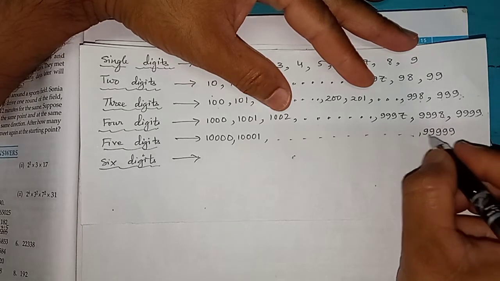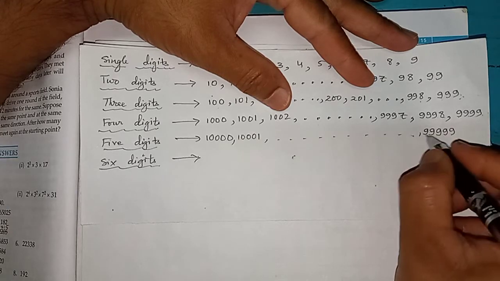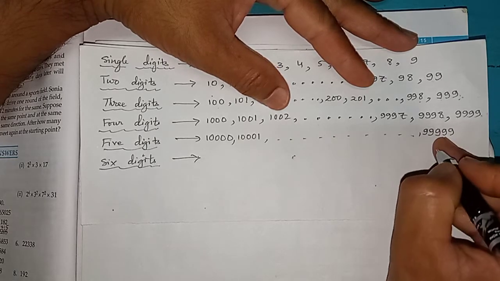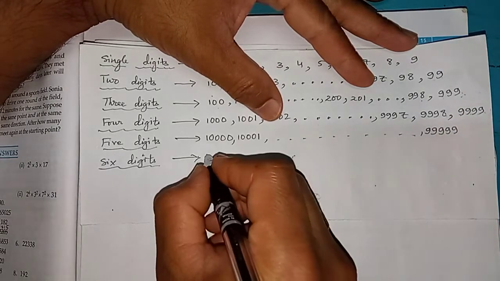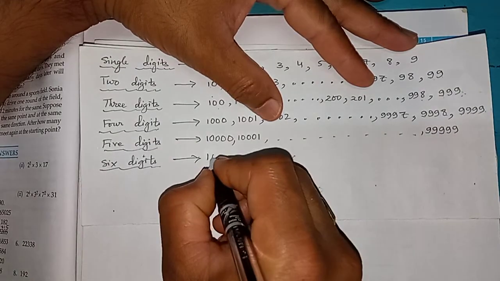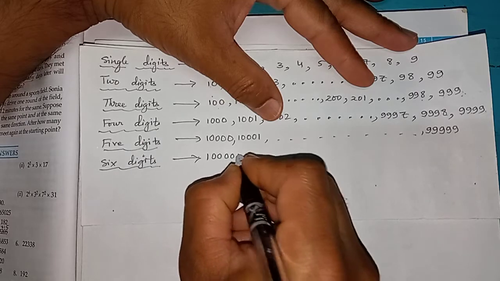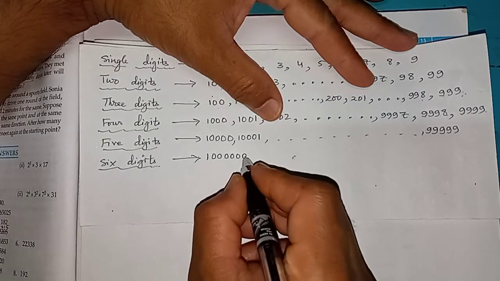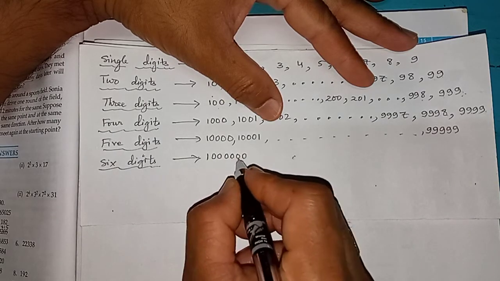99,999. So still 5 digits. But after this, when you increase one more number, it becomes 1 lakh. You need 1, 2, 3, 4.